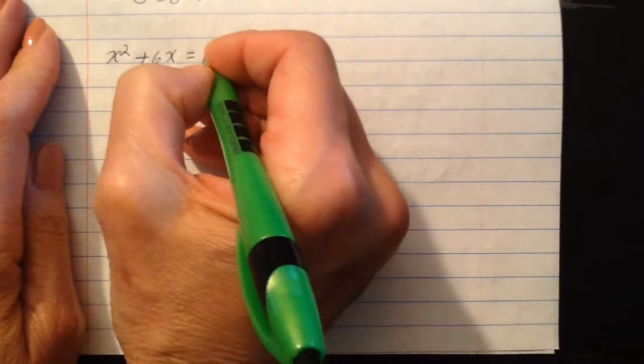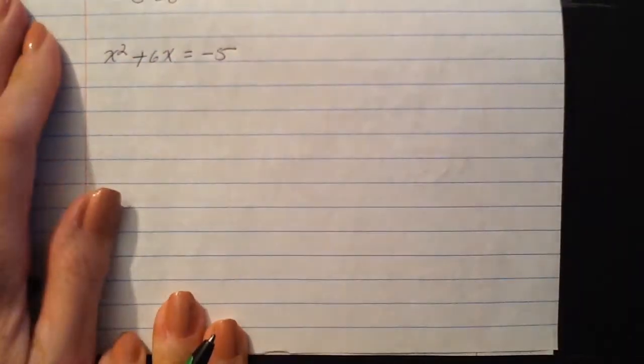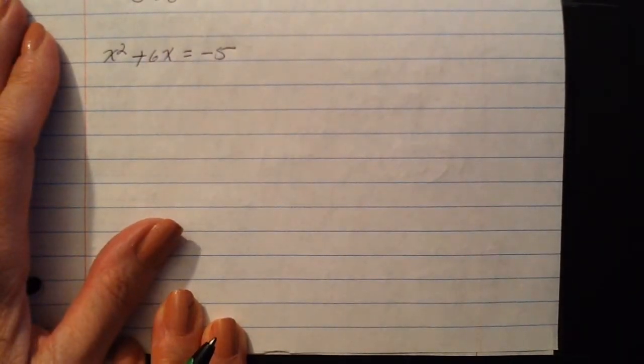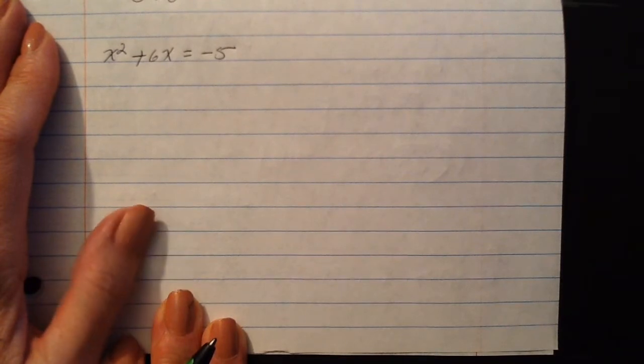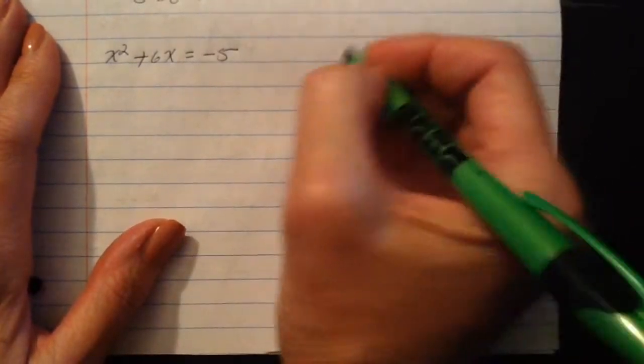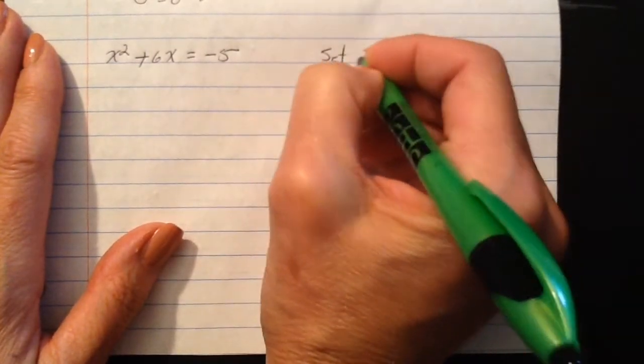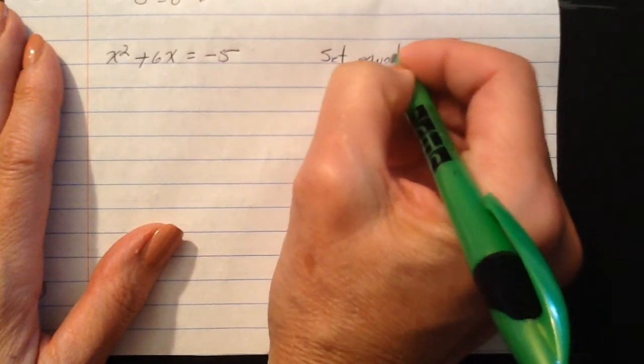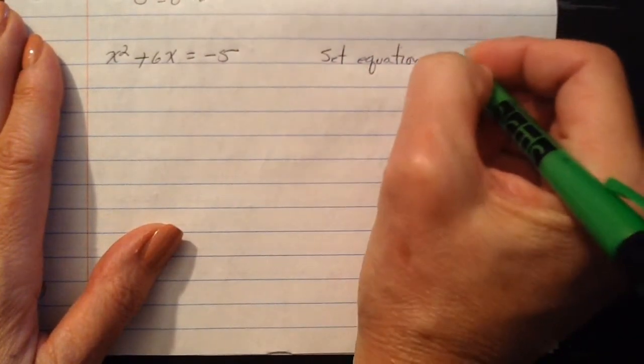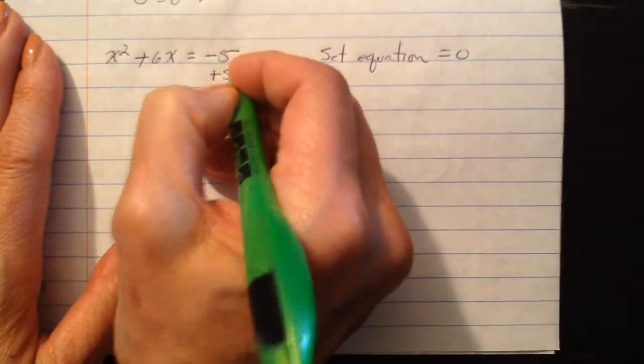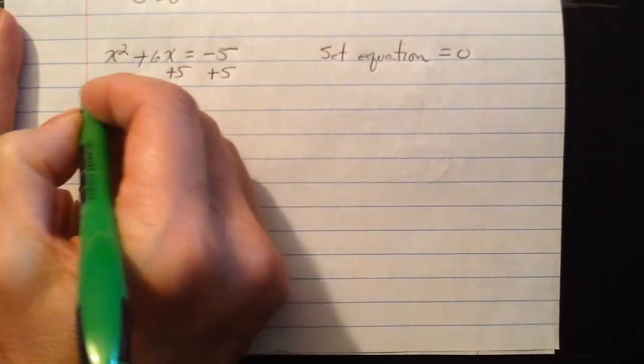X squared plus 6x equals -5. Okay, so the first thing we have to do is get this set equal to 0. So I'm going to add 5. Whatever I do to one side, I do to the other side.